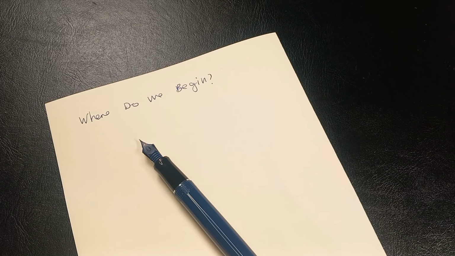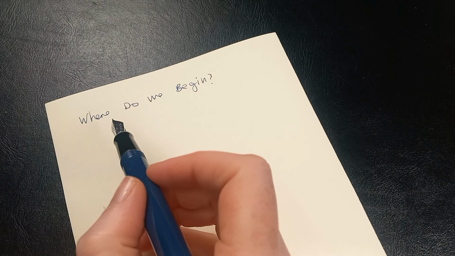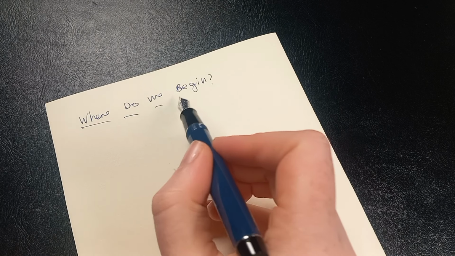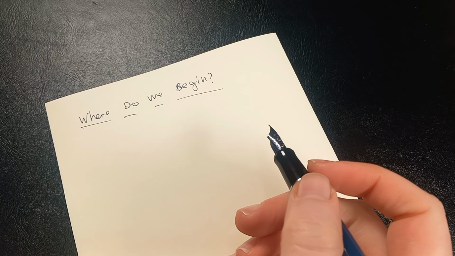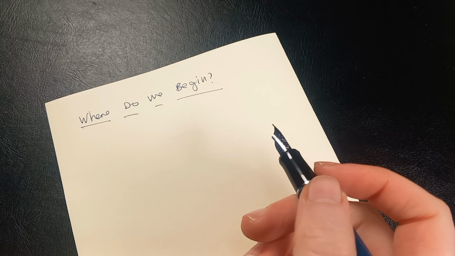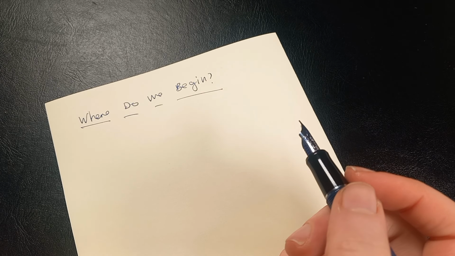Before we start stitching, we need to address this question. Where do we begin? And what I mean by that is literally, where do we begin? Do we start in the corner of our piece? Do we start in the center of our piece? Where are we going to place that first stitch?